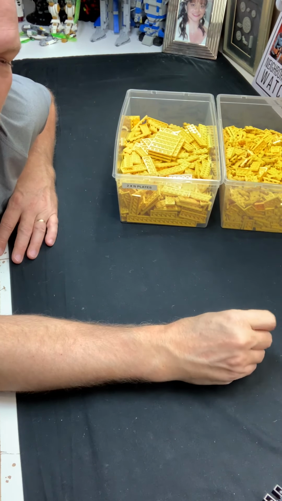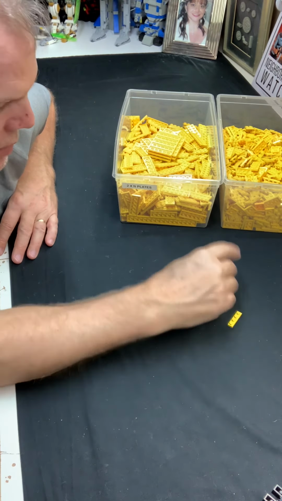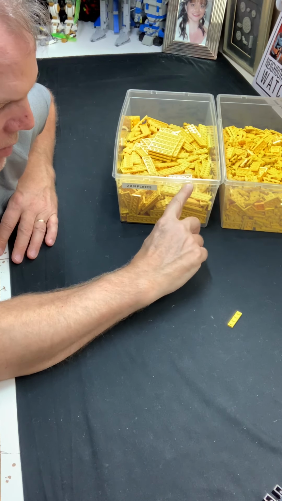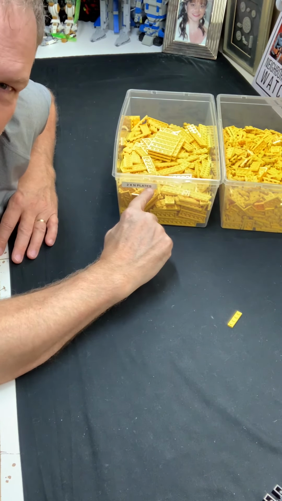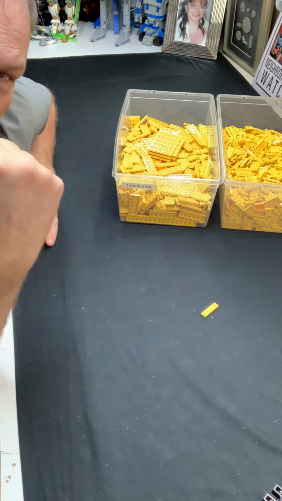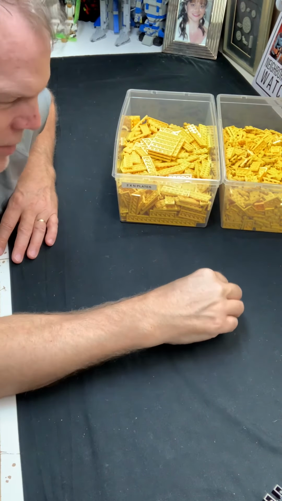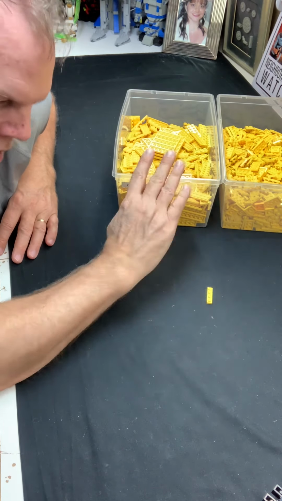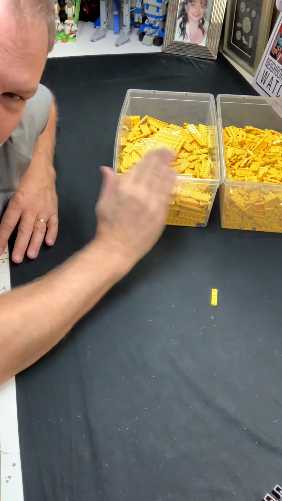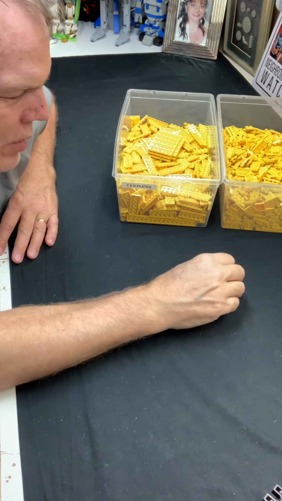Now, what happens when, say, and I mentioned this before, but for the new people here, when this just becomes 2x4 plates and it gets full? Well, I have an overflow bin. Because if I have a bin full of 2x4 plates and I do it in black, that's crazy. I have a whole bin of just 2x4 plates.